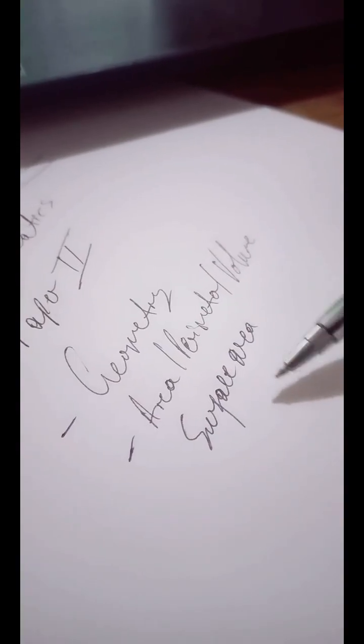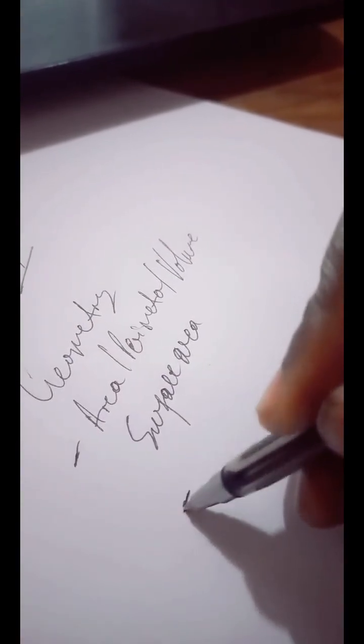What is it? Area, perimeter, volume, surface area.